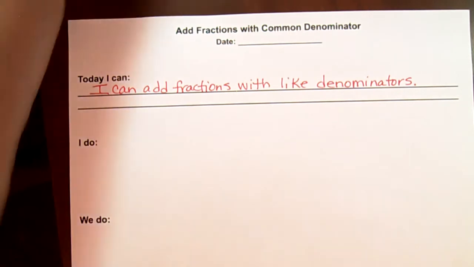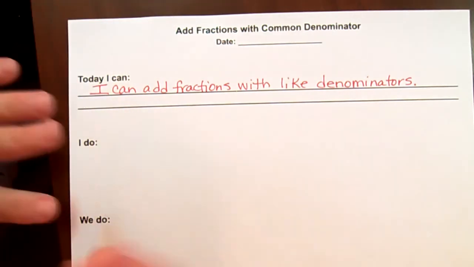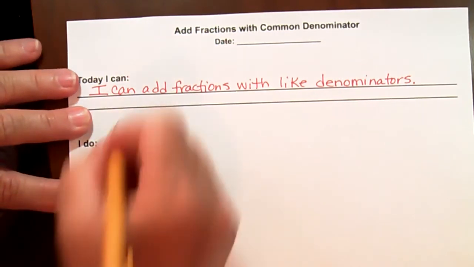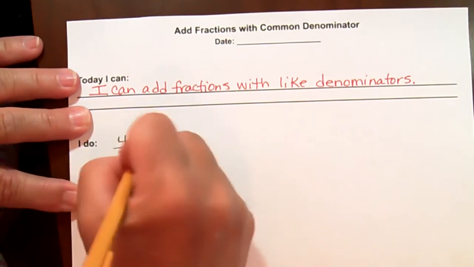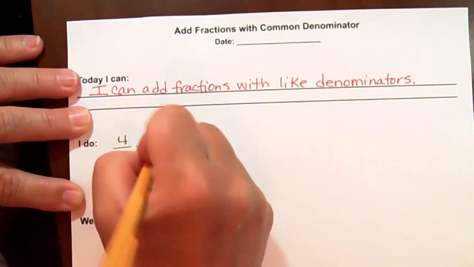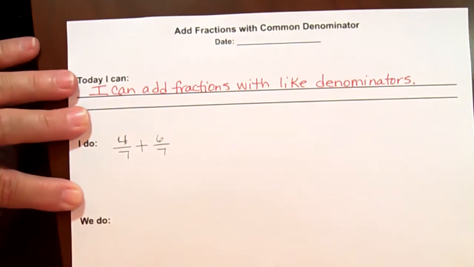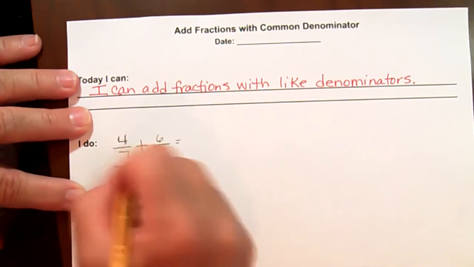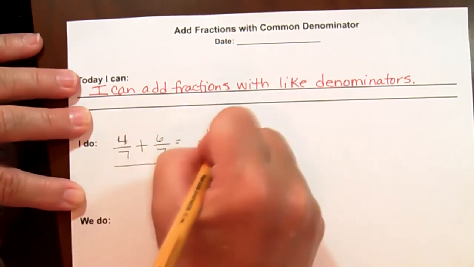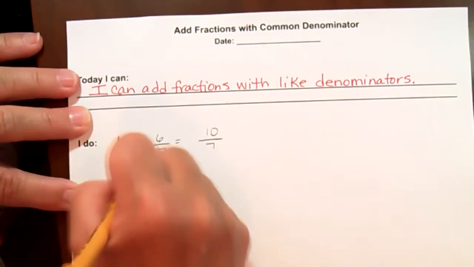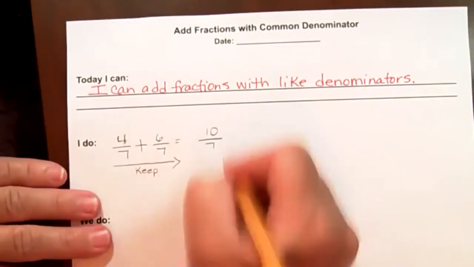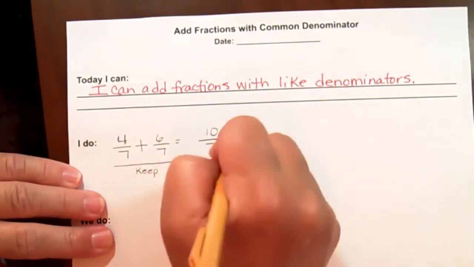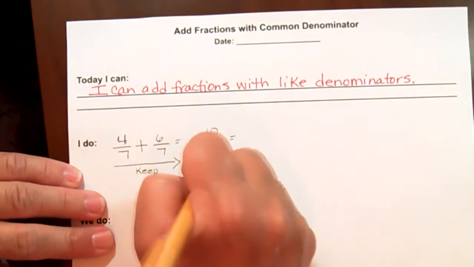All right, our first problem will be 4/7 plus 6/7. And with like denominators, you just go straight across with them. And 4 plus 6 is 10. And we keep the denominator. Keep the denominator. And you have 10/7. But that's an improper fraction. So we have to make that into a mixed number.